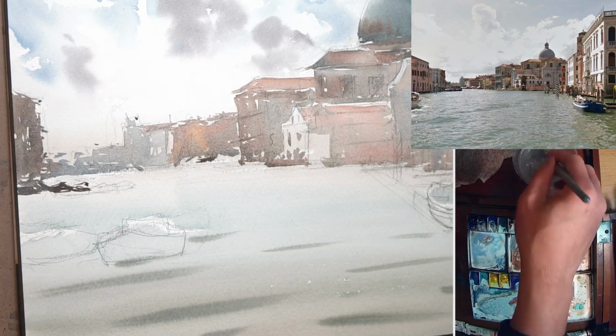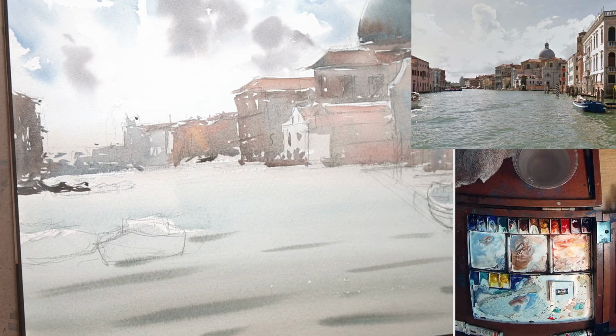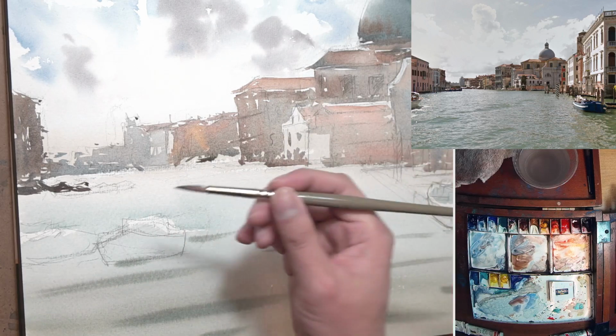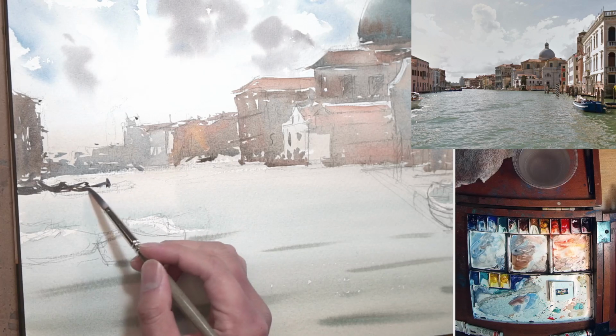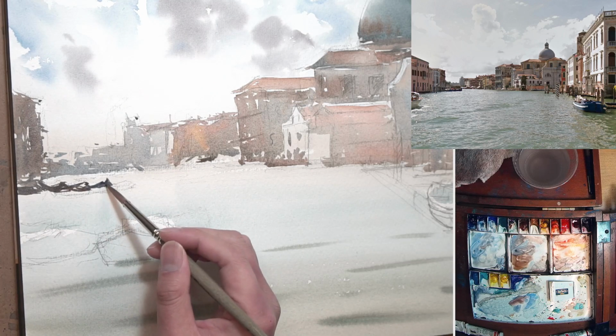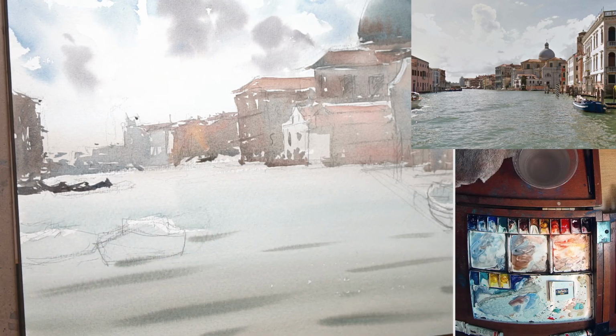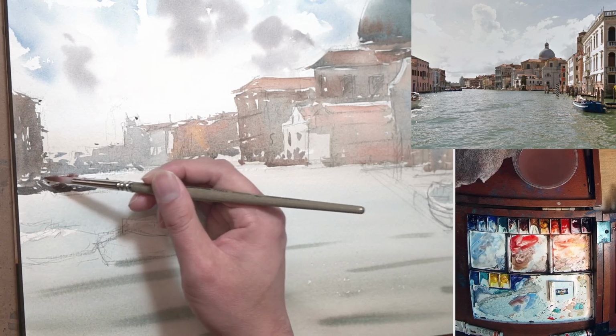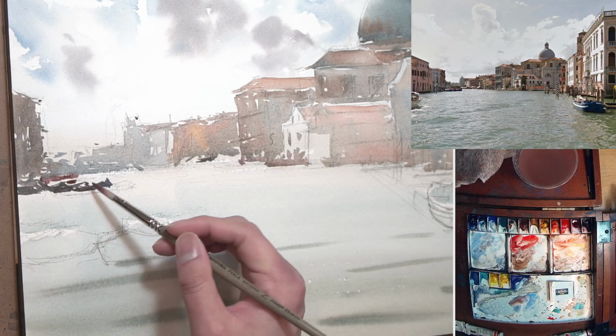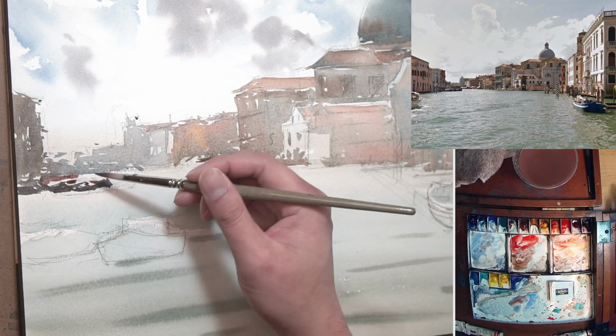Okay, let's switch to a smaller brush. I've been using my number 12 brush to do all of this. I think it's time to use a slightly smaller brush. Okay. I see a little bit of red there, so I'm just going to put something there. Seriously, this is just hints of detail. That looks like a boat to me, so I think that's good enough.